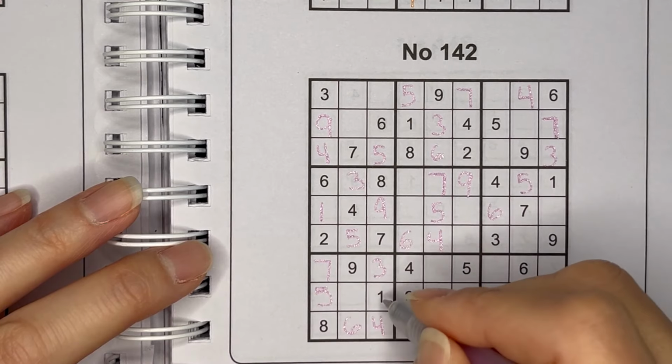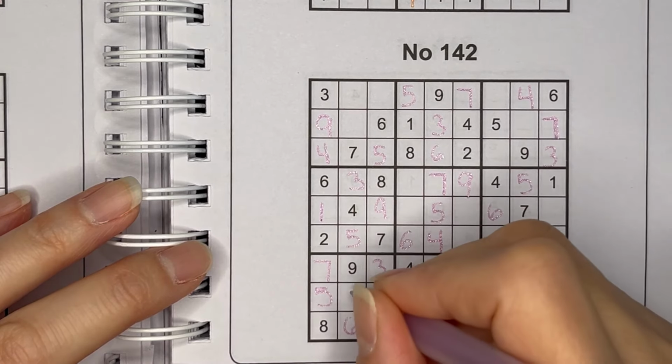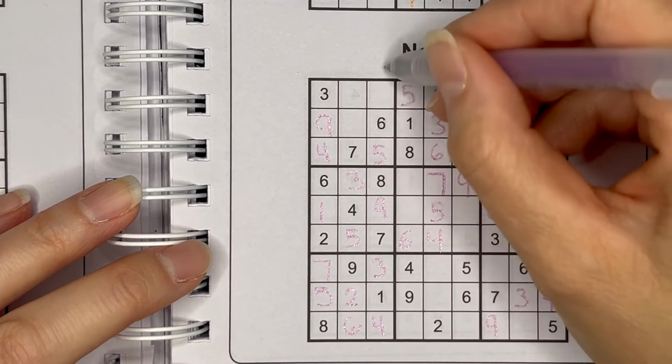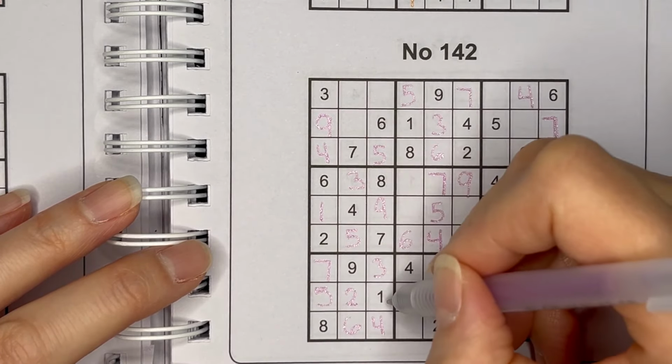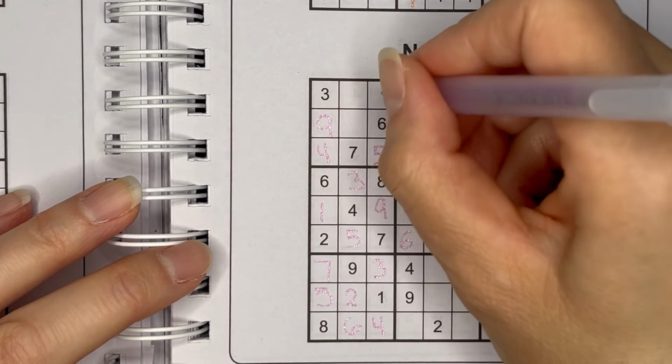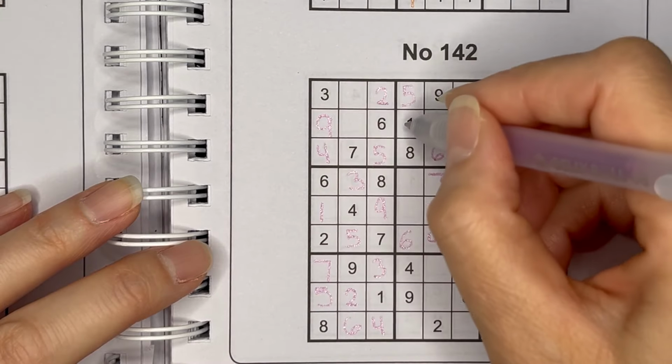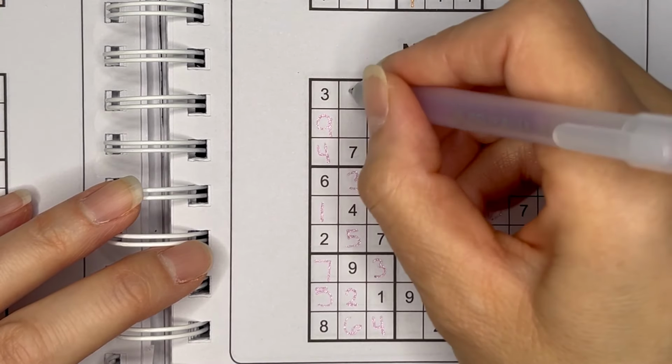This square is almost complete. It has 1. I'm missing the 2. This column, I have 1. And then missing the 2. Okay, up here now, there's a 1 in this row.